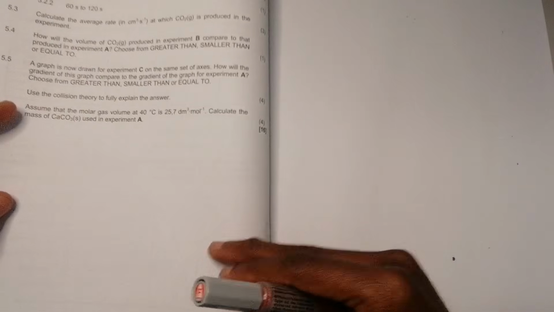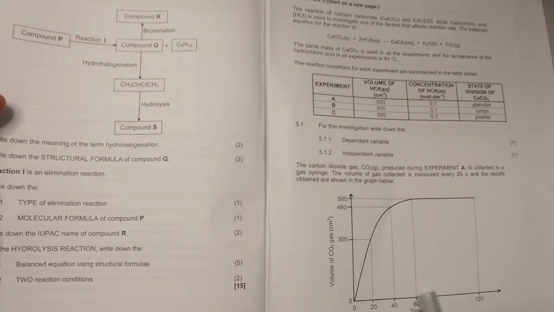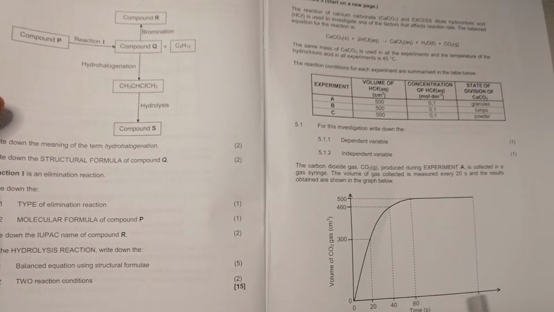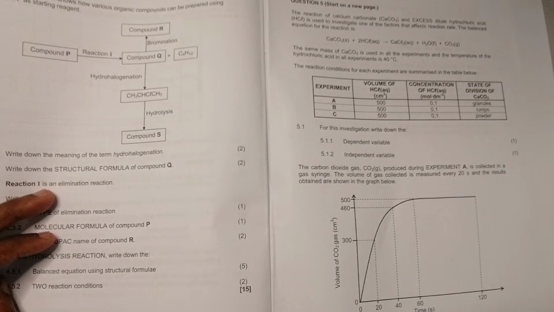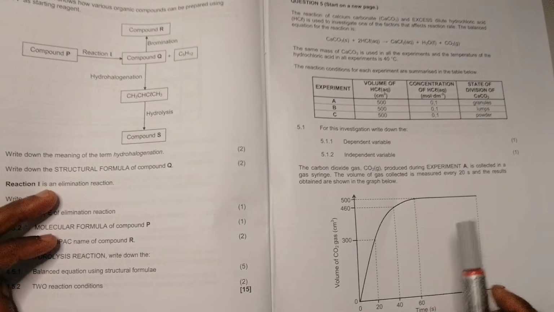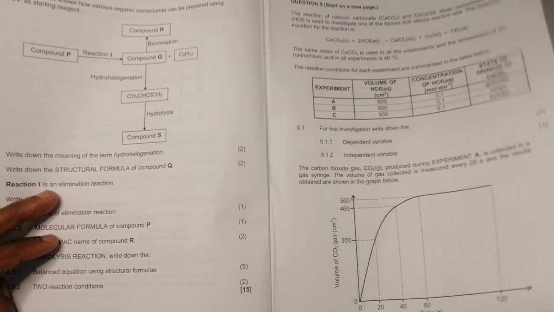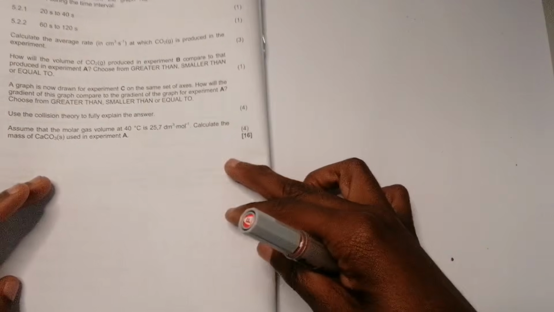And then between 60 and 120 seconds, what can we say about the rate of reaction there? It's 0, okay? Why is that? Because the reaction has reached completion, so there's no longer any change in the moles over time. So the rate in that case has become 0.